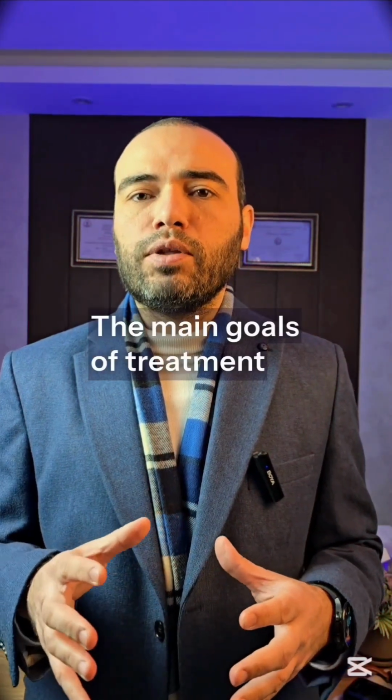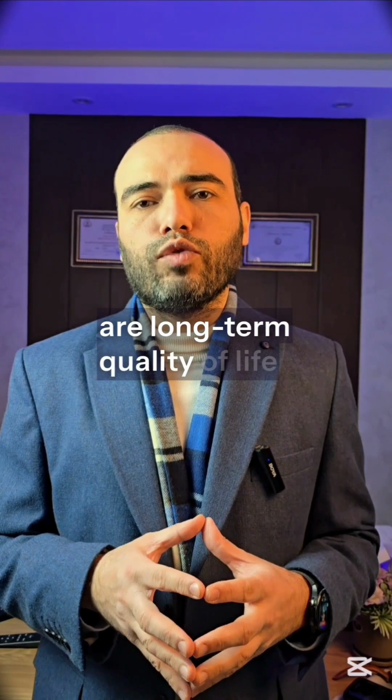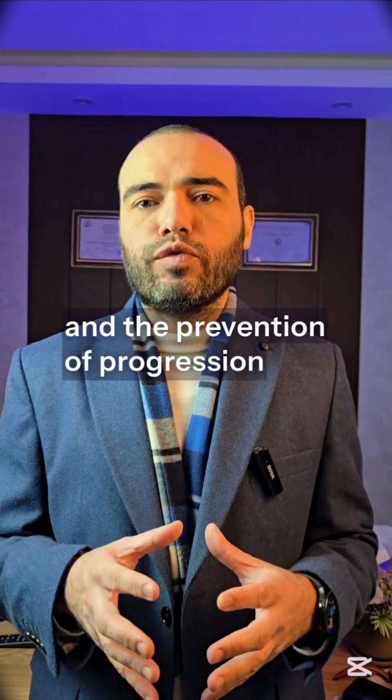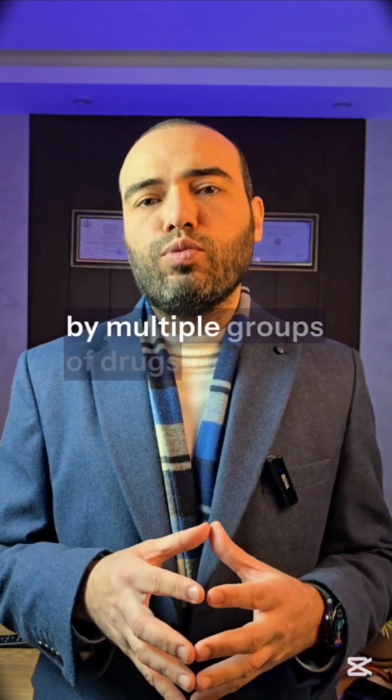The main goals of treatment are long-term quality of life with symptomatic control, usually by non-steroidal anti-inflammatory drugs, and the prevention of progression of structural damage by multiple groups of drugs.